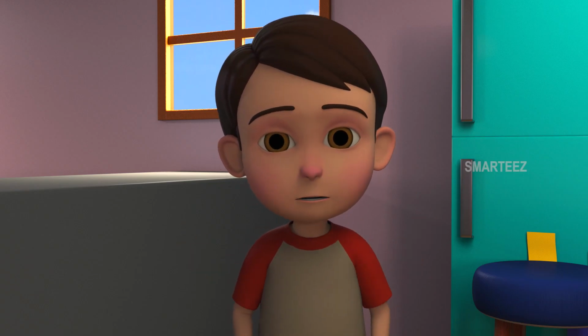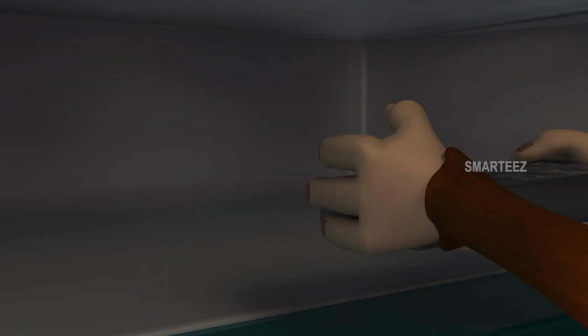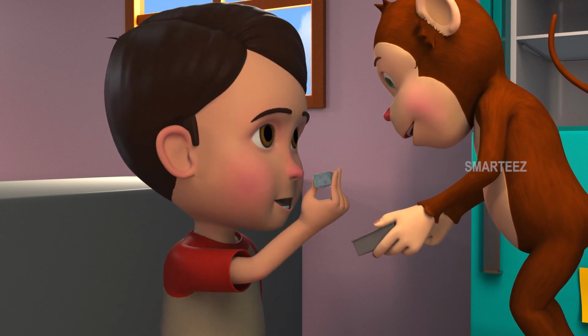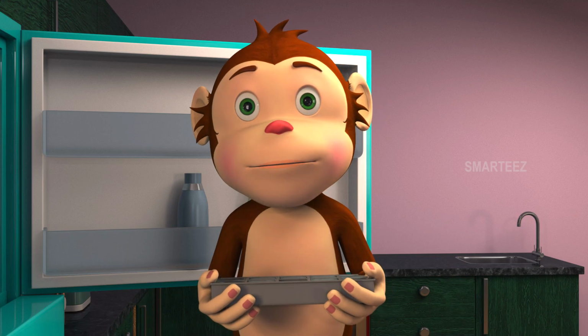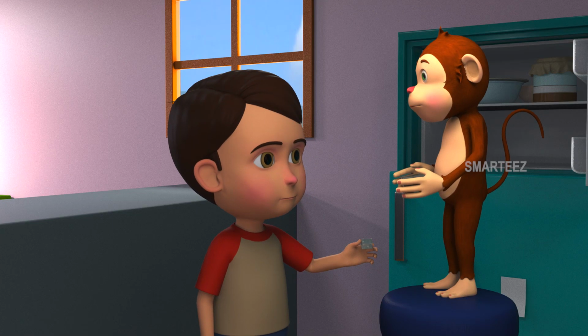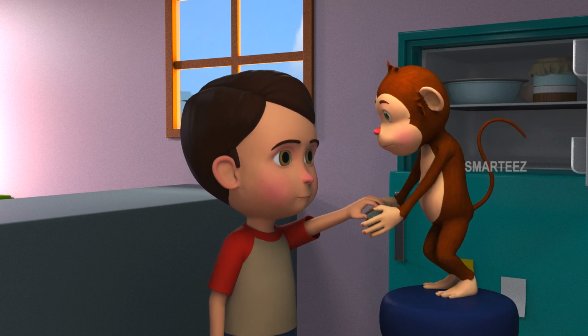Now, remove the ice tray you had kept inside. Can you see it, Rangu? The water has become ice. Wow, that's true. Water has become ice. Exactly. When the liquid water becomes a solid, then it's called ice.